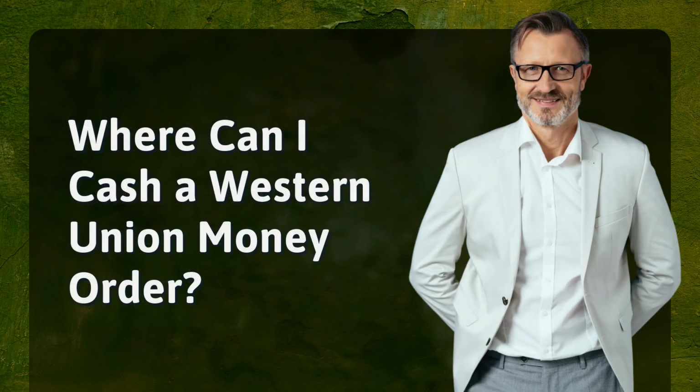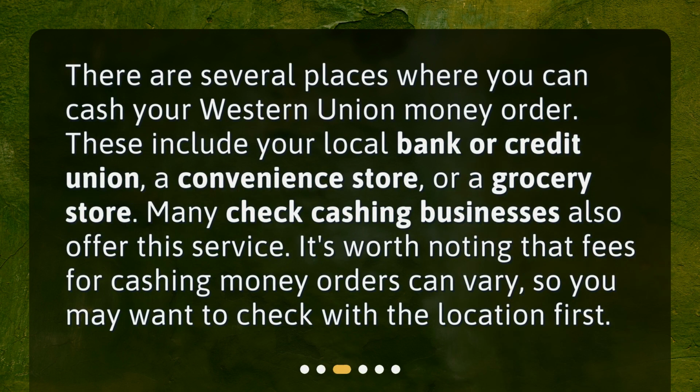Where can I cash a Western Union money order? There are several places where you can cash your Western Union money order. These include your local bank or credit union, a convenience store, or a grocery store. Many check cashing businesses also offer this service. It's worth noting that fees for cashing money orders can vary, so you may want to check with the location first.